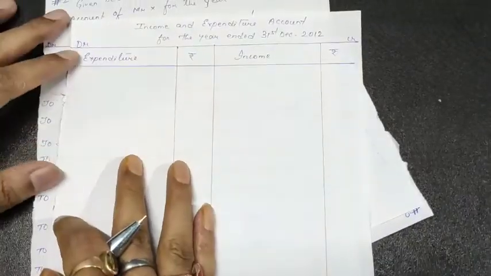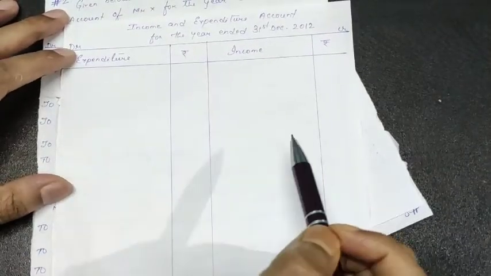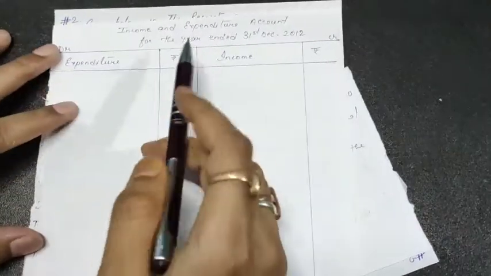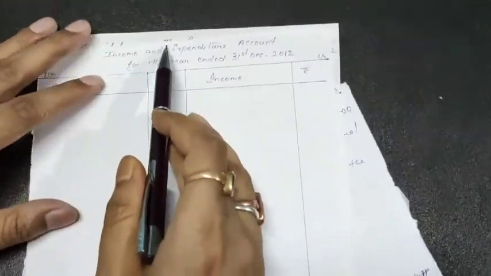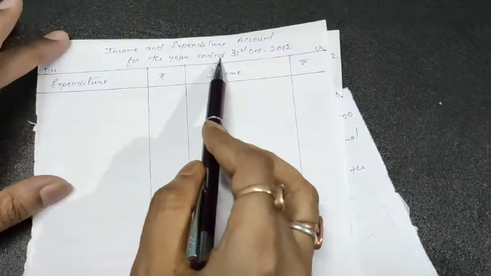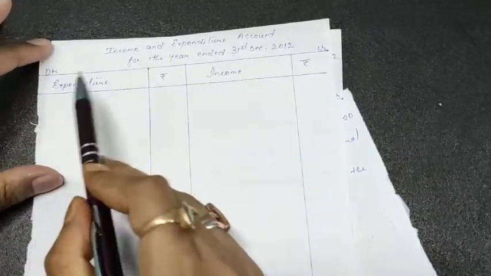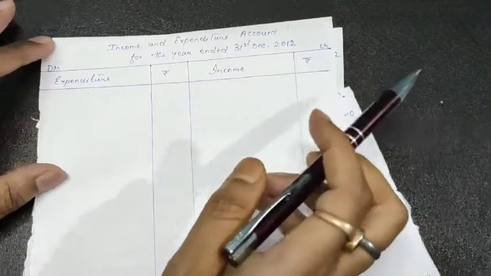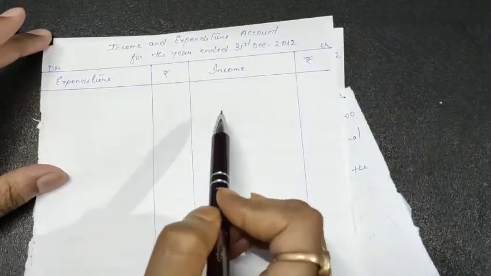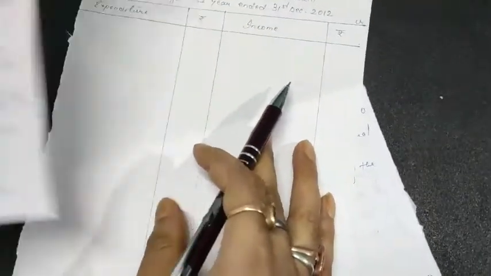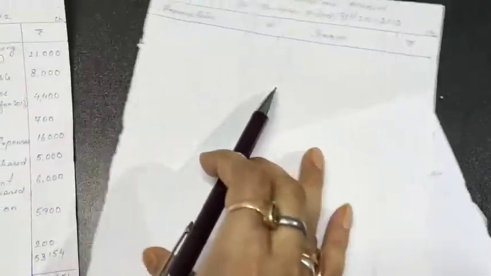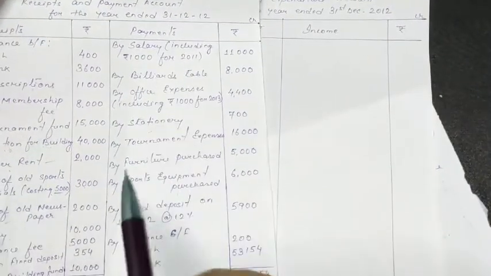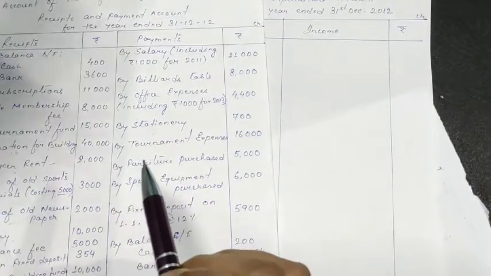So dear students, here you can see this is a format. Make this format in a copy. Income and expenditure account, it will be like this. Income and expenditure account for the year ended 31st December 2012. Debit and credit, expenditure amount, income amount. As I told you, on the income side we will record the entries from the receipt side, and on the expenditure side you will record the entries from the payment side. And don't forget to include the adjustments. Okay, now let us start the solution.